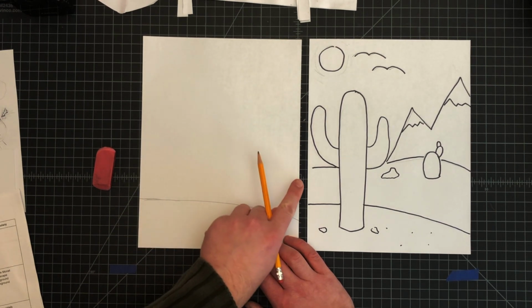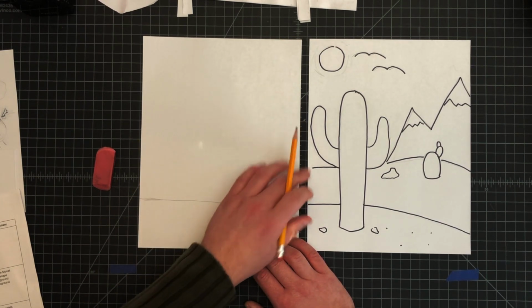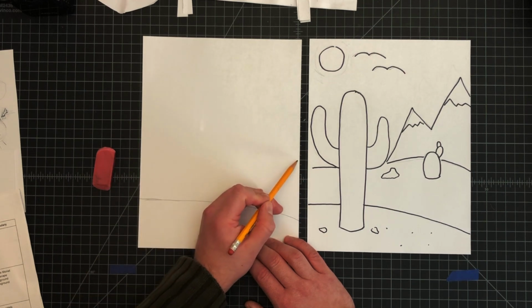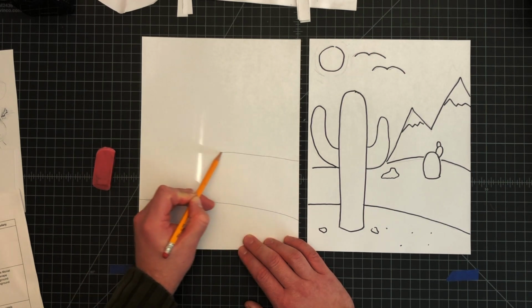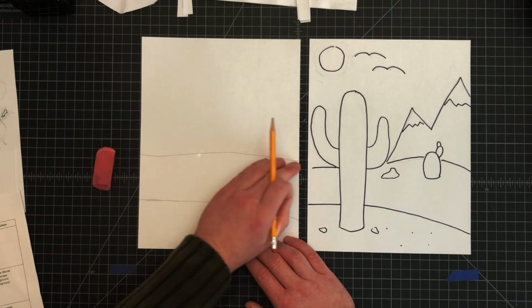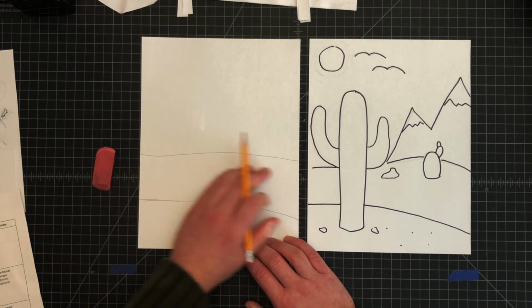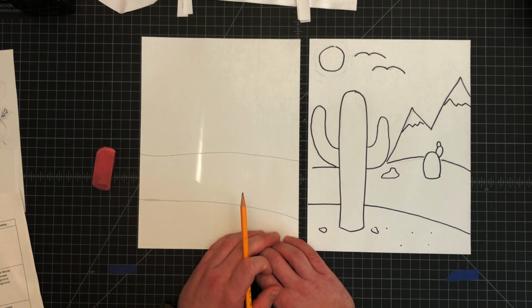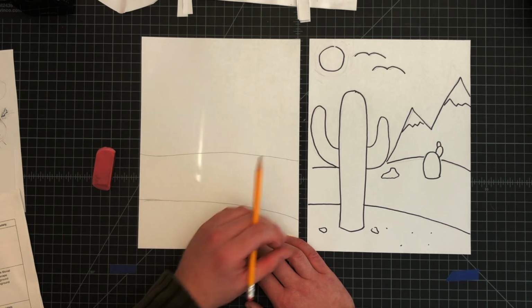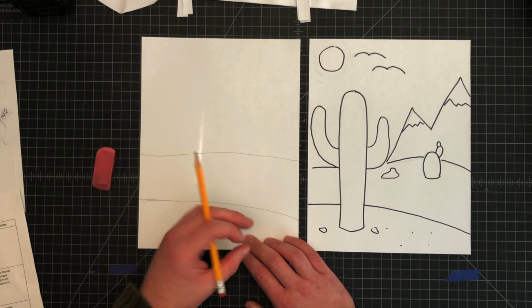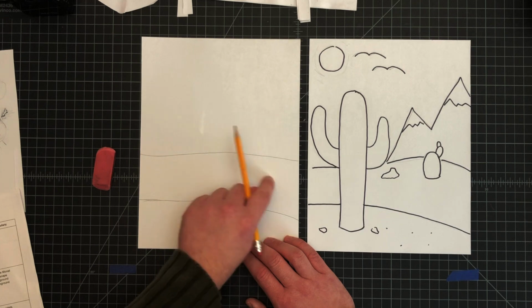Then I'm going to do a middle ground, something that's a little bit further away. It's got a little bit of a wave to it. I don't want to use a perfectly straight line for that. So anything that's supposed to be kind of close to us but not right in our face, that's where that's going to be, the middle ground.